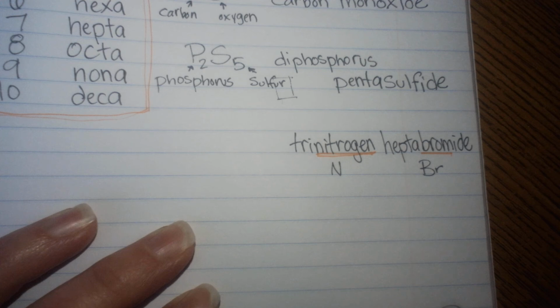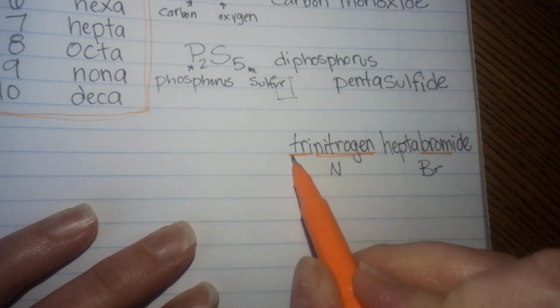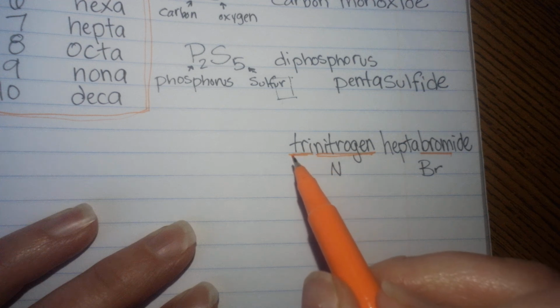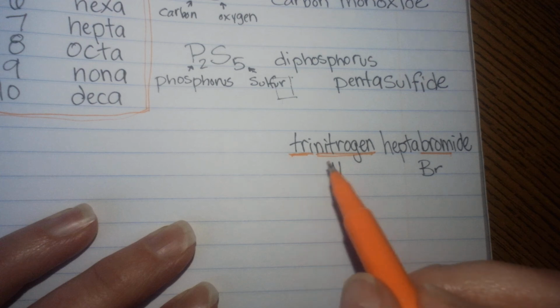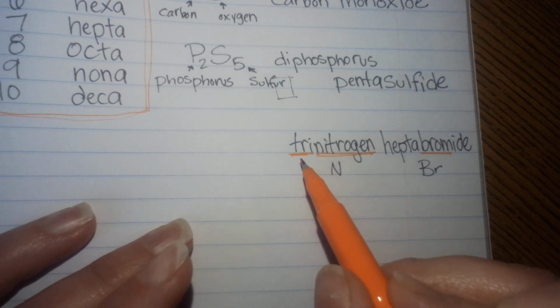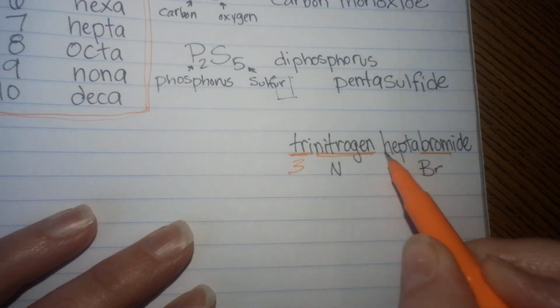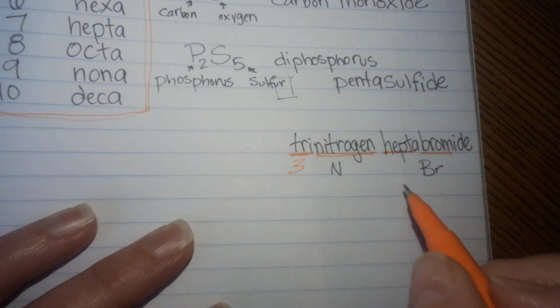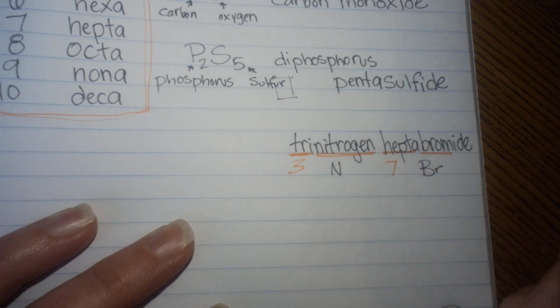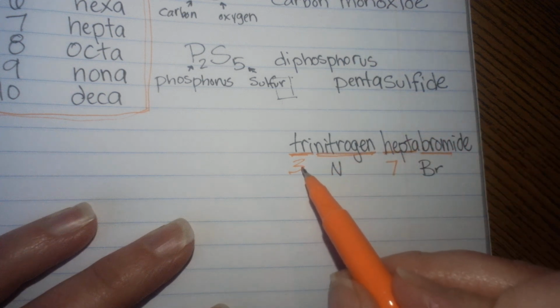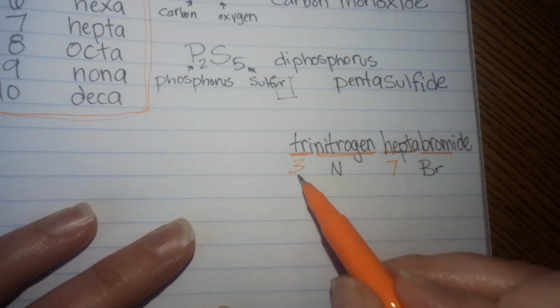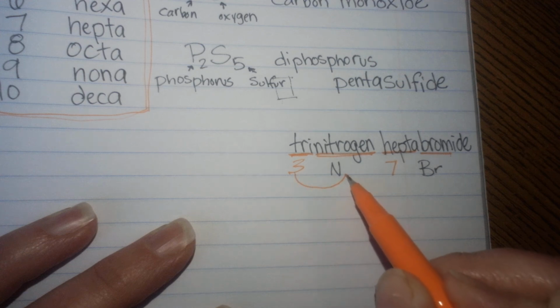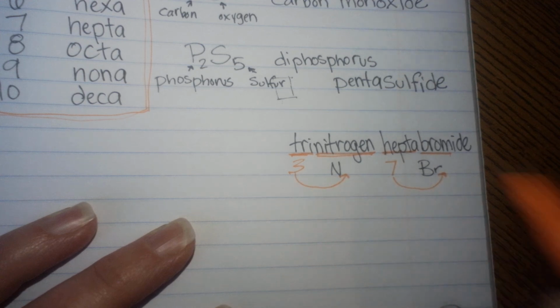Alright, so I can see that there are prefixes on them. What does tri mean? Okay. What does tri mean? Show me on your fingers, right. What does hepta mean? Yeah, use 2 hands for that one. It means 7. Okay, so if these prefixes are on the word, I know that they represent the subscripts that I would have.